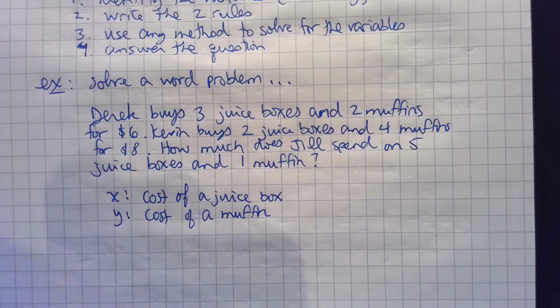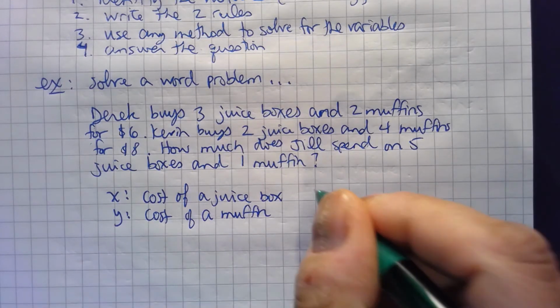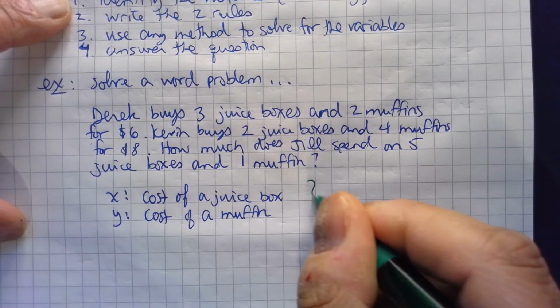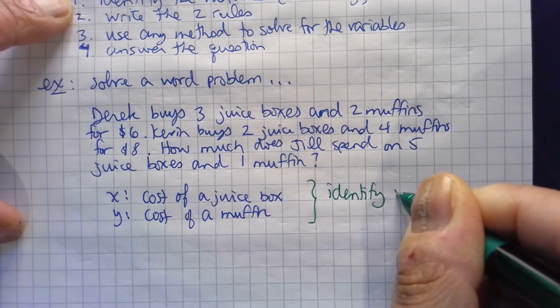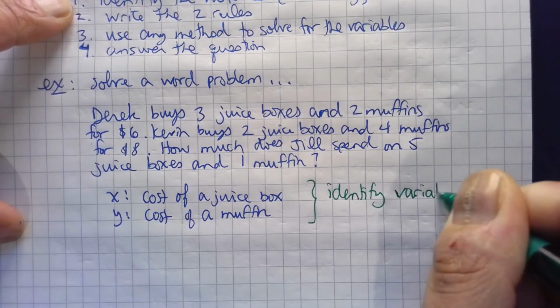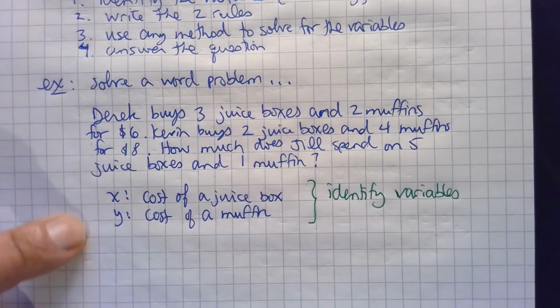Before I continue, I want to talk a little bit more about my variables. So when I say step 1, identify the variables, this is what step 1 is. Identify variables. That's what I've just done here in my solution, is identify the variables.